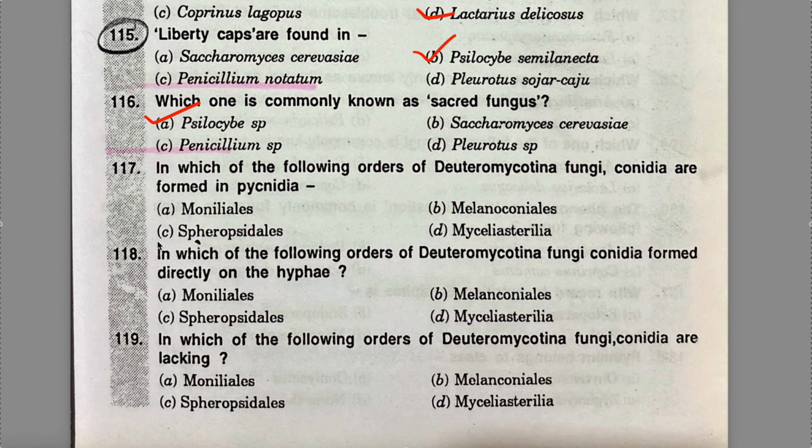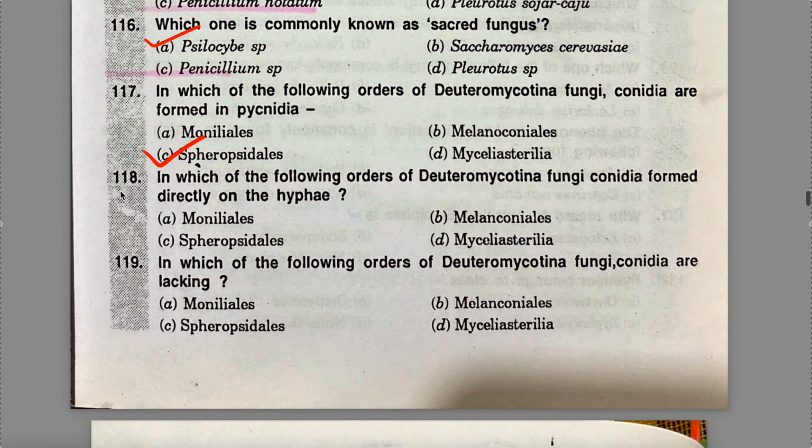The answer is Sphaeropsidales. 118. In which of the following orders of Deuteromycotina fungi conidia form directly on the hyphae? Moniliales, Melanconiales, Sphaeropsidales, or Mycelia sterilia? This is Moniliales. This order is also called Hyphomycetales.